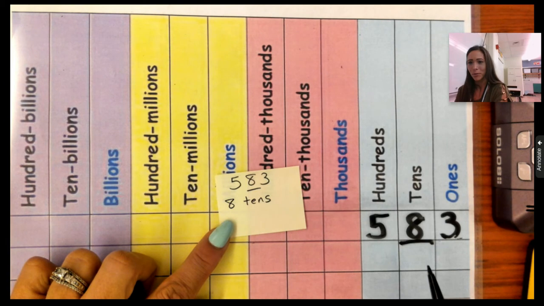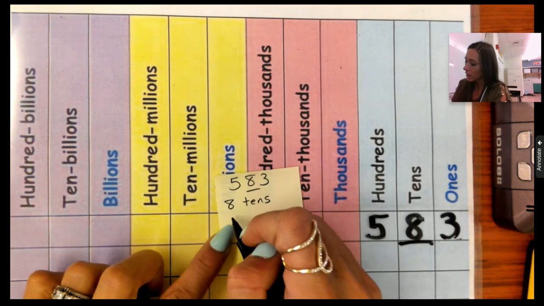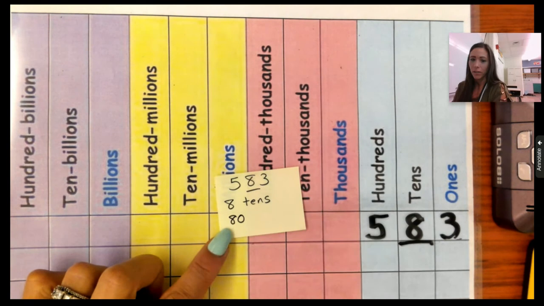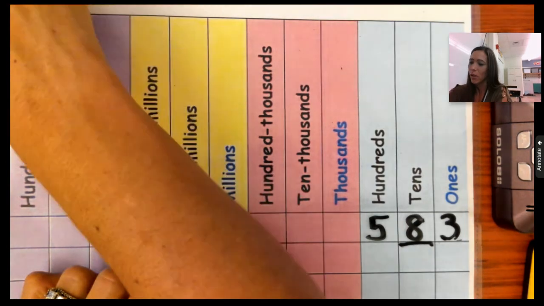Or we could say the value of this. So I know it's really easy for us to think of things like money. So it's not $8, right? This would be $80 if we were talking about money. So the value of that 8 when it's here in the tens place is 80. Let's talk about another number.